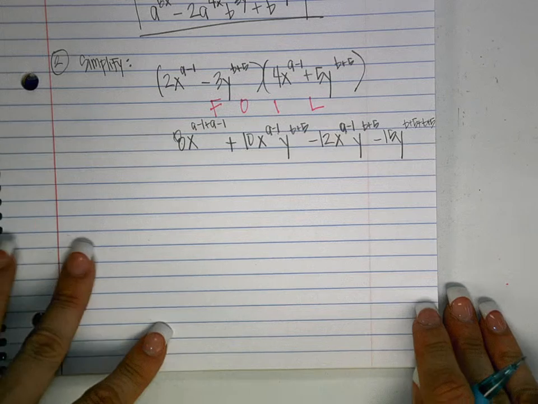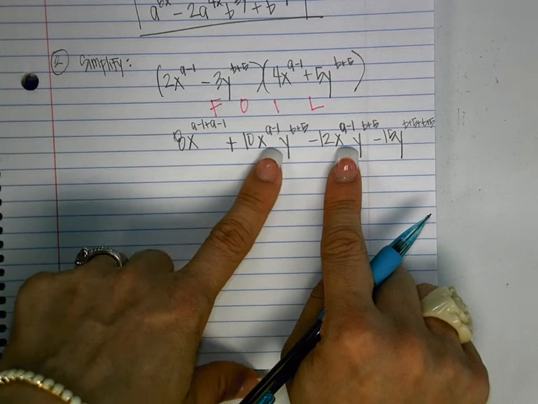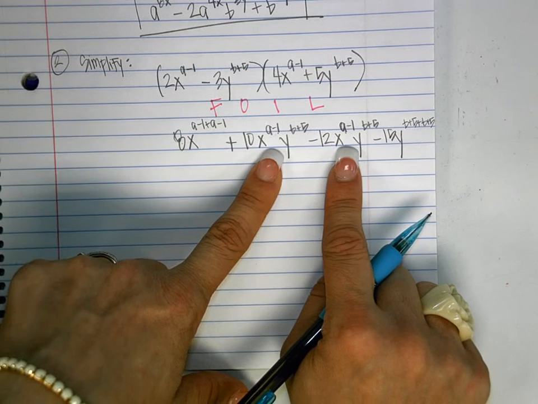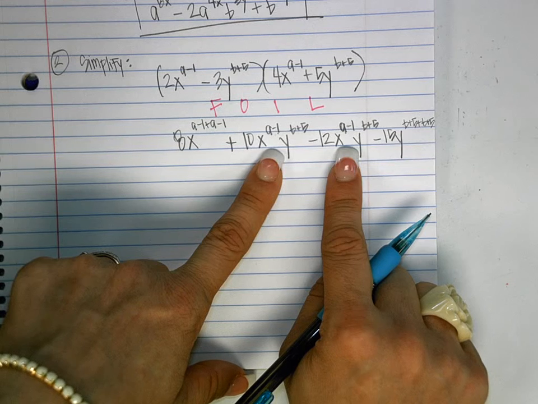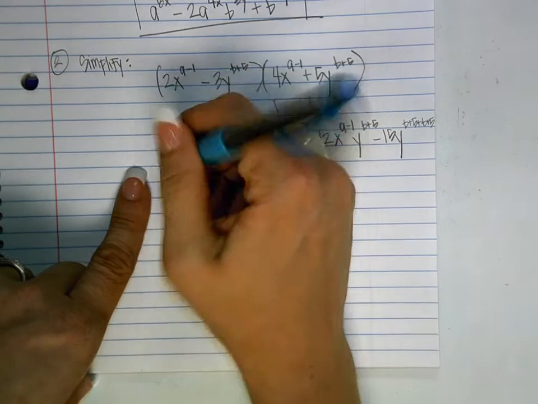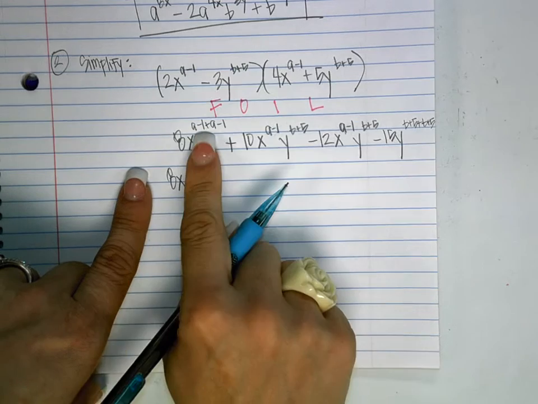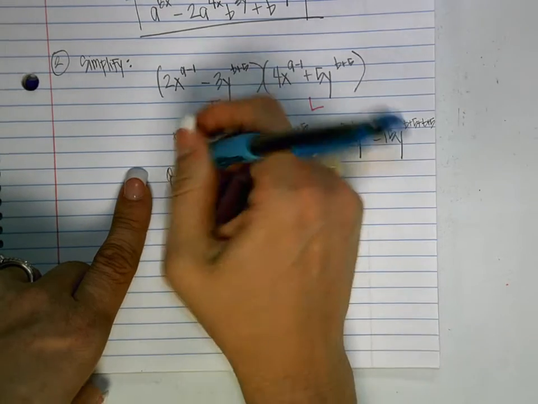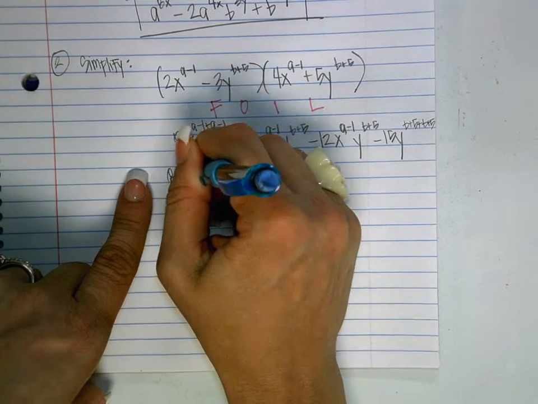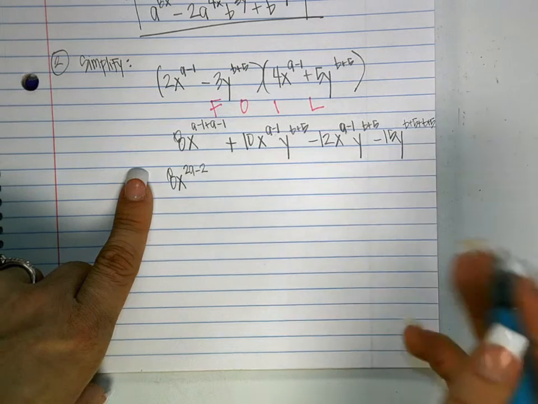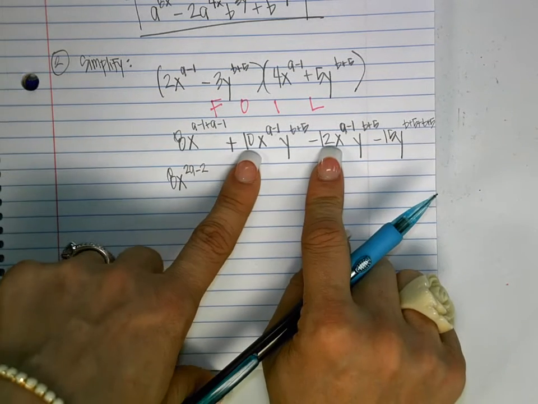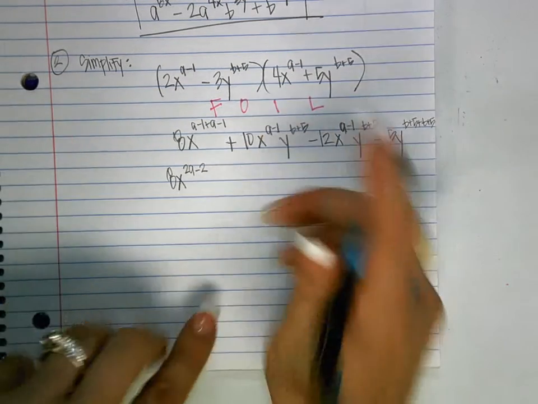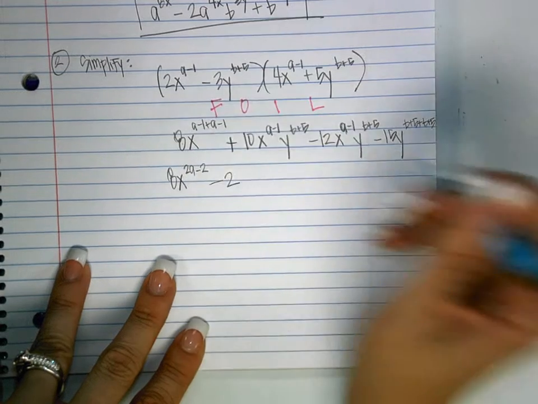Now combine your like terms. These are like terms because their exponents are exactly the same. Okay, those are exponents that are exactly the same. So here, your 8x. These are all together, so you can add them together. So that's 2a minus 2. Now, the only thing that adds together here are the coefficients, just the numbers in front. So minus 2x.